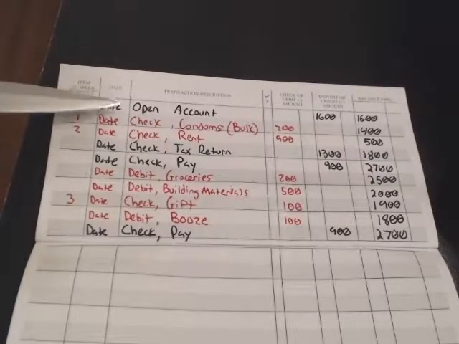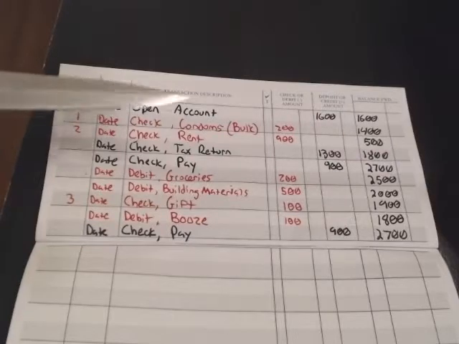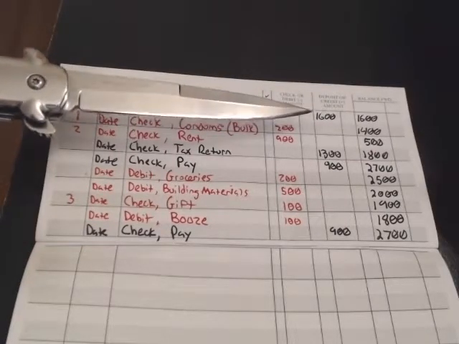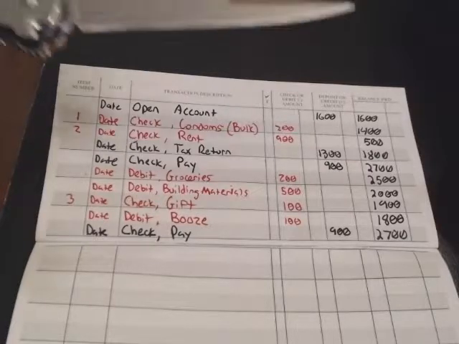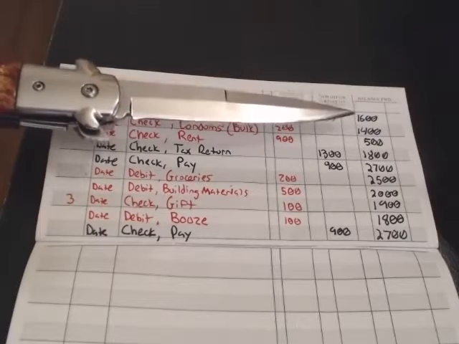We first open the account with a deposit of $1,600. Now, since there was no existing balance, we put that $1,600 into the account, and our forward balance is now $1,600.